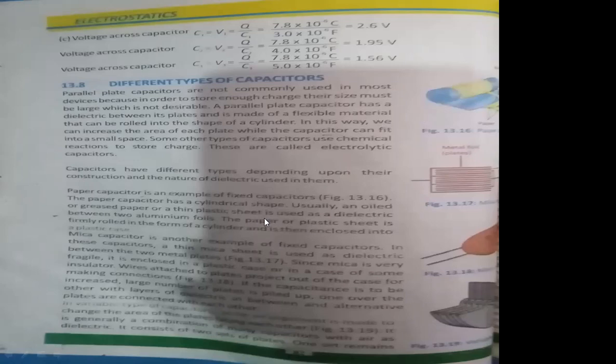Usually an oiled or greased paper or thin plastic sheet is used as dielectric. I told you when we studied the construction of capacitors, we use two plates, and in between these two plates, we use a dielectric. The dielectric could be greased paper or thin plastic sheet, used between two aluminum foils. The paper or plastic sheet is firmly rolled in the form of a cylinder.